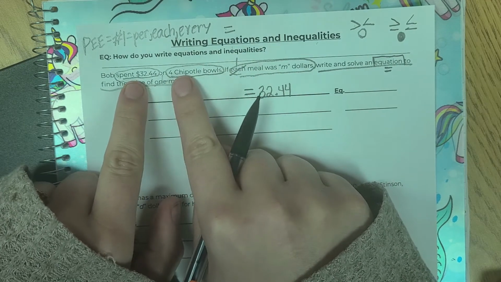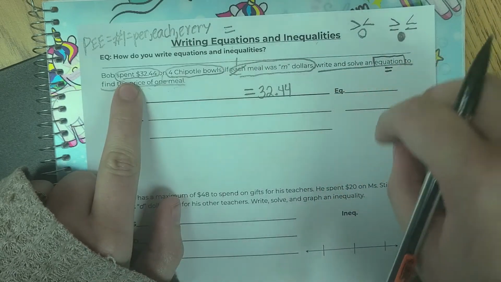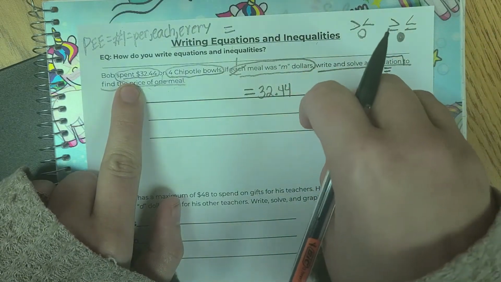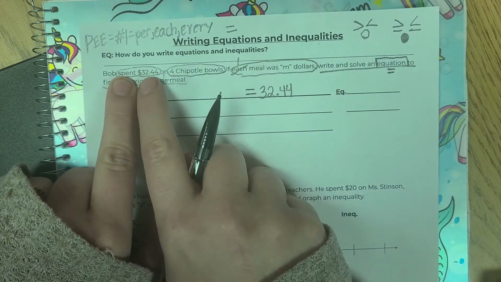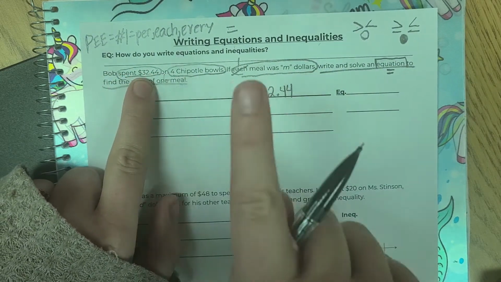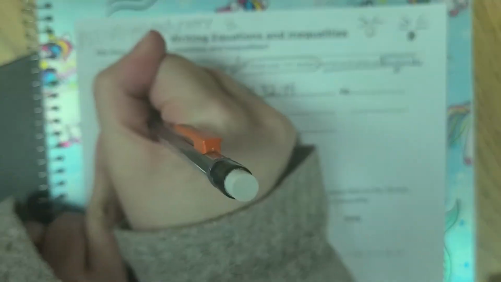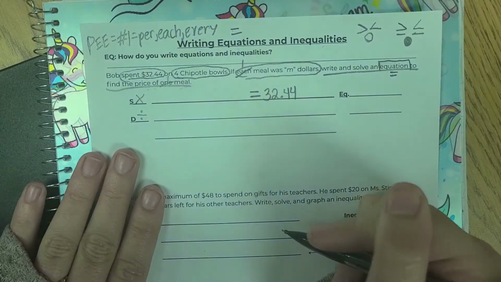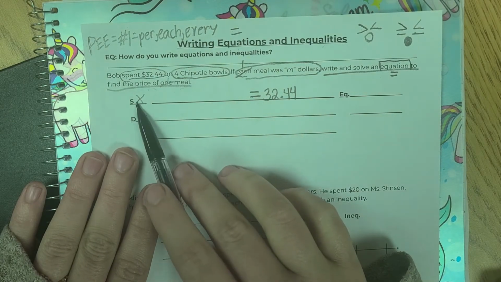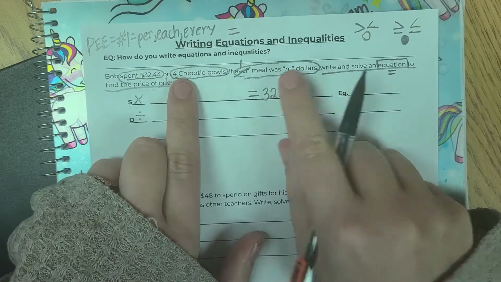All right, so you should have come up with division, because each one of those bowls costs a certain amount, and when I combine that all together, repeatedly add, I get that $32.44. So to find out how much one meal is, I need to divide it into those groups. So if the operation you're going to do to solve is division, then the one that you should see in the problem is multiplication. So if you know that you need to do division, you're going to see multiplication. So I need to multiply my 4 times my m.